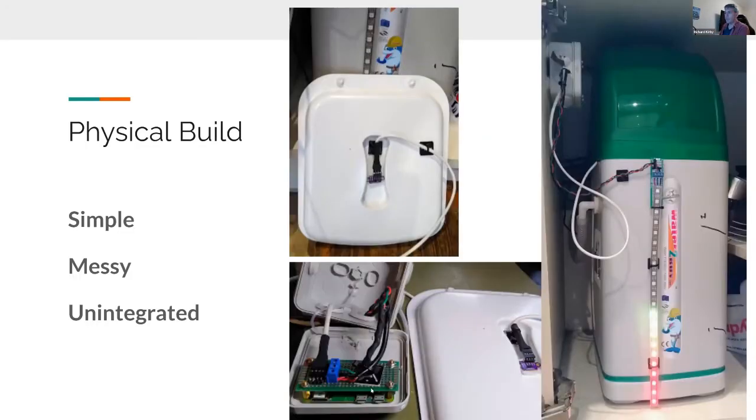The physical build's fairly simple. You've got the Raspberry Pi there, a homemade hat that I made, and it goes to the LiDAR here, and to this NeoPixel strip that goes up and down to show what's going on. It's not a very nice build, but it works. It's been working for 2, 2.5 years.